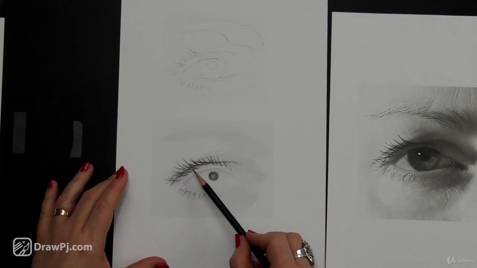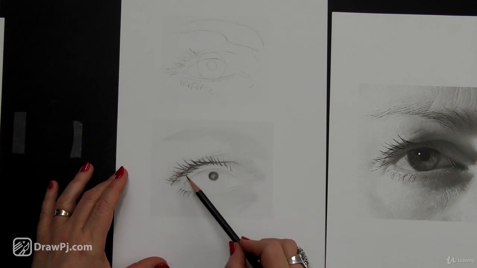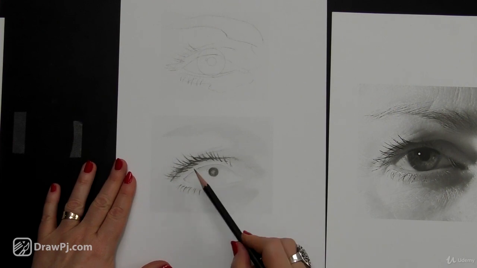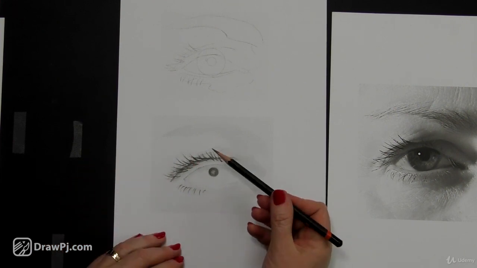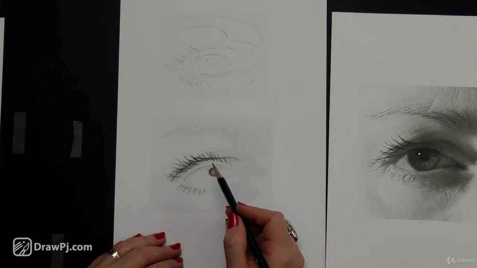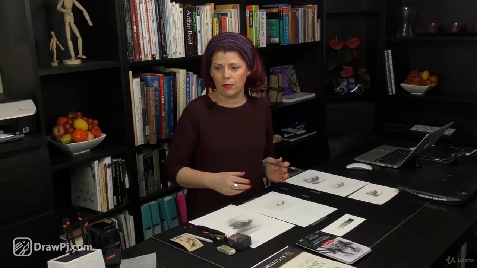And I first of all like to go over and really press quite hard with my 4B pencil and get those eyelashes in there. So once you know exactly where your eyelashes are going to be, you can just sketch them in gently with your HB to begin with, but then really firm them in with your 4B pencil. And it's a good idea to use a chisel point tip.